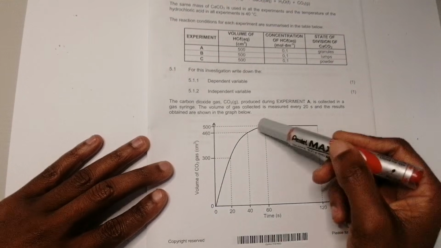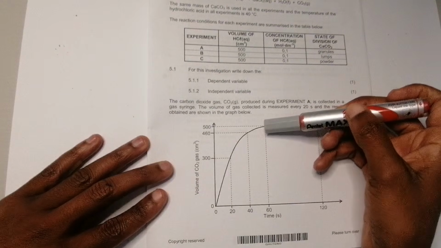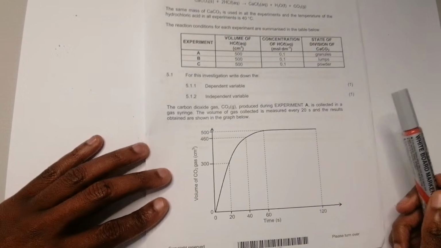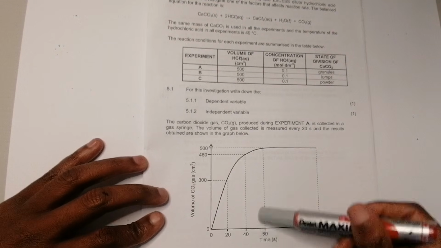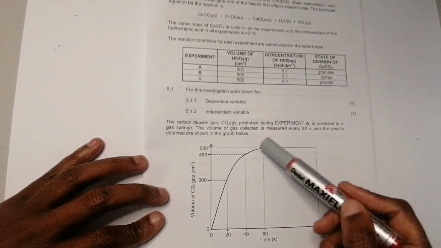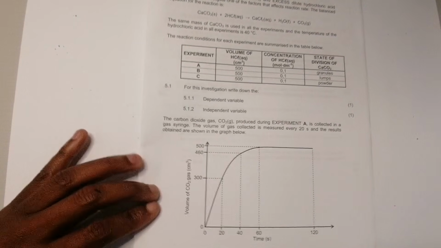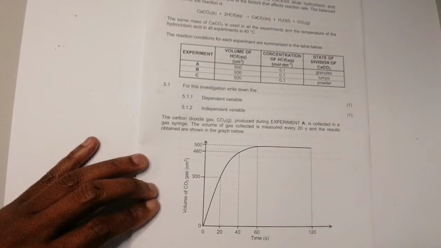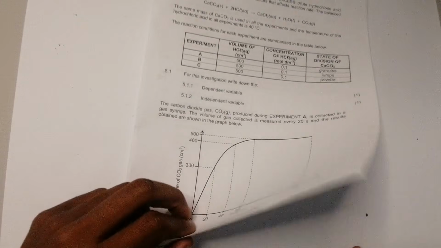So what happens when we get to this point here? I want to explain it in terms of what was said to us there. Remember they said hydrochloric acid is in excess. So it means that calcium carbonate is the one that limits the reaction. So at this particular point, we ran out of calcium carbonate, and so the reaction stopped. That's why we couldn't produce any more carbon dioxide. So the reaction reached completion at that stage.